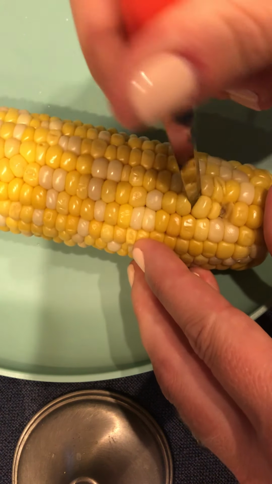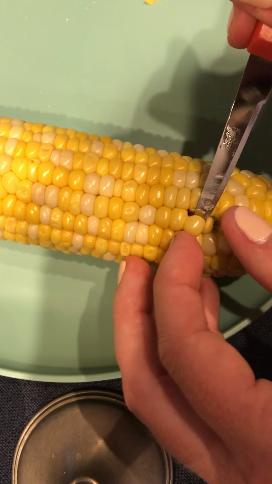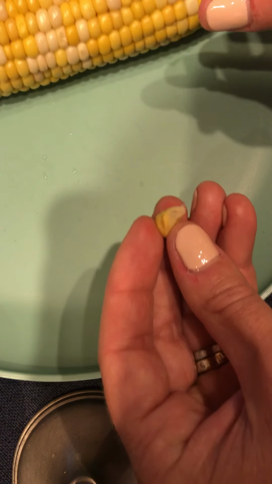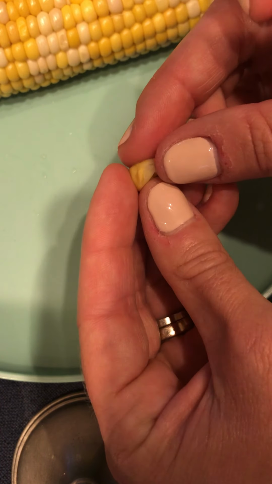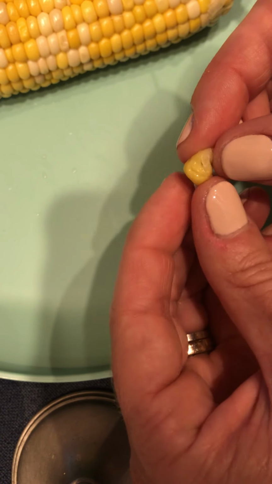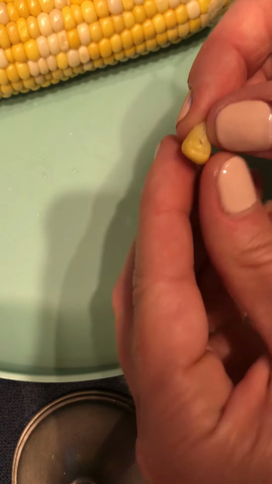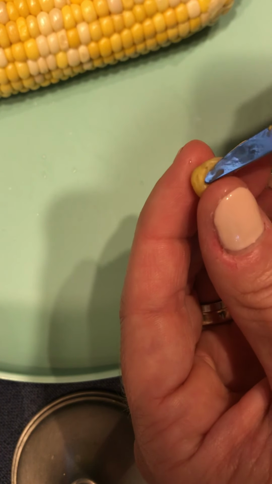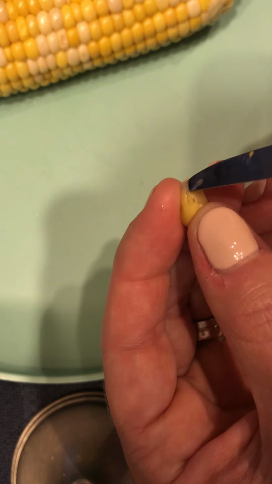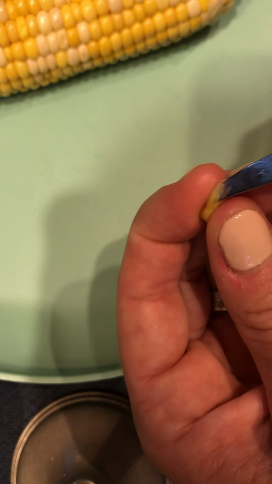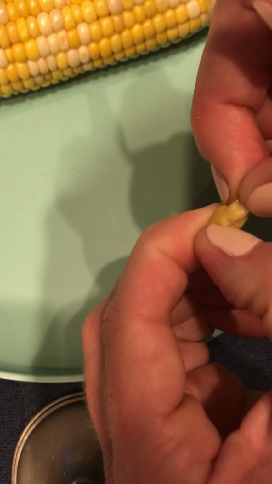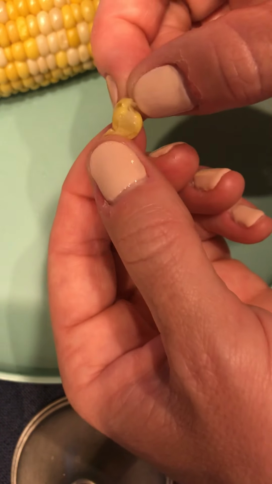So I'm going to take one of these kernels off of the cob here. Okay, and it's going to be difficult to see this from the camera, but you can see this dark yellow external layer, the skin, if you will. This is the cellulose. This is the cell wall of the kernel. And animals like us cannot digest that cell wall.